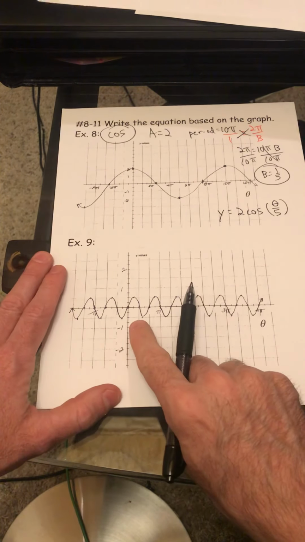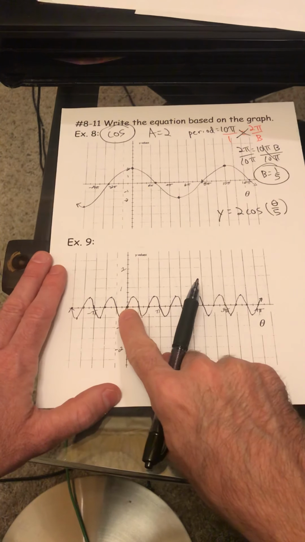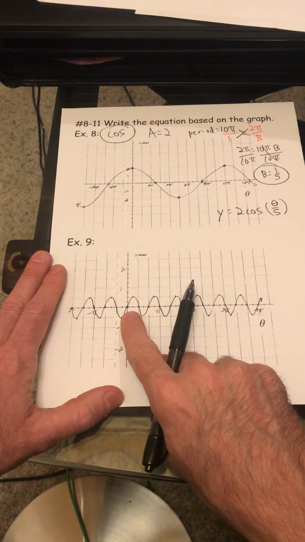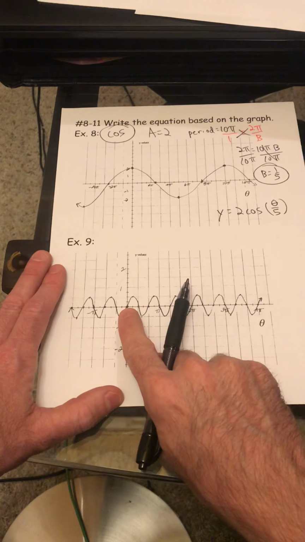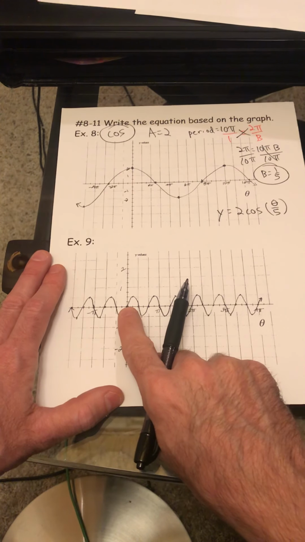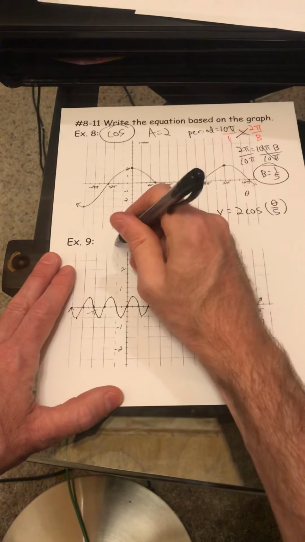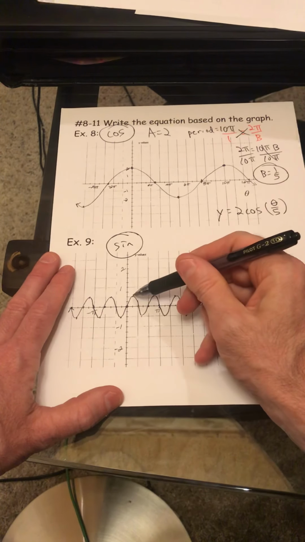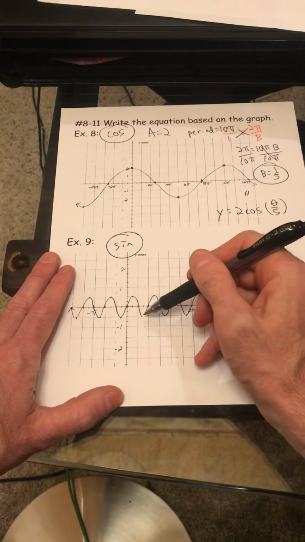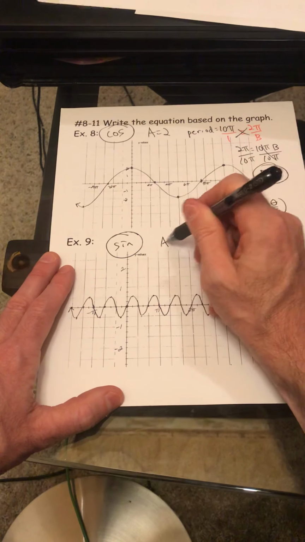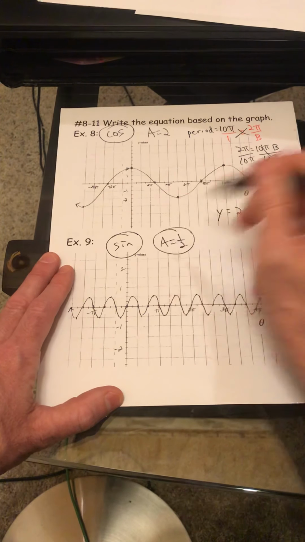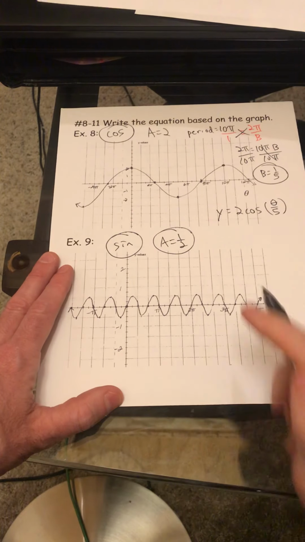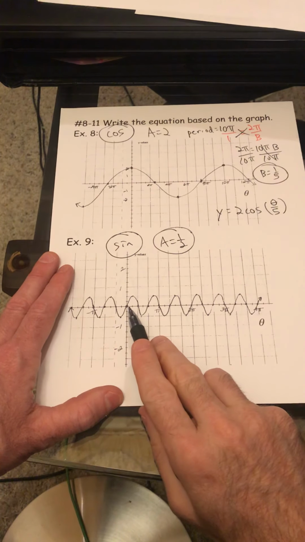All right, so this next one here scales a lot different, but you can see it crosses through the origin, so that means we have a sine wave. Then from there, you can see the max is at 1/2, minimum's at -1/2, so amplitude's 1/2. And then the last thing is the period.